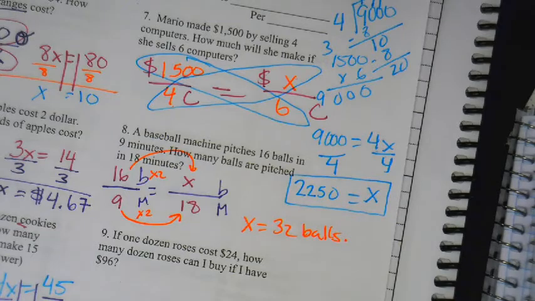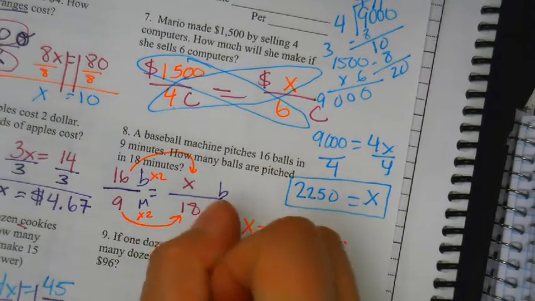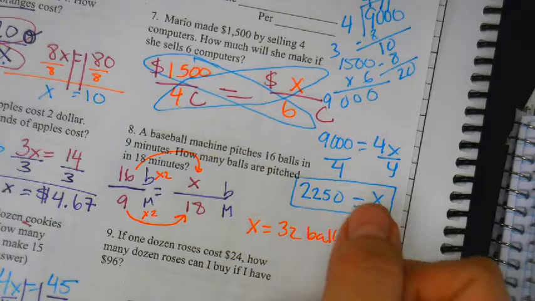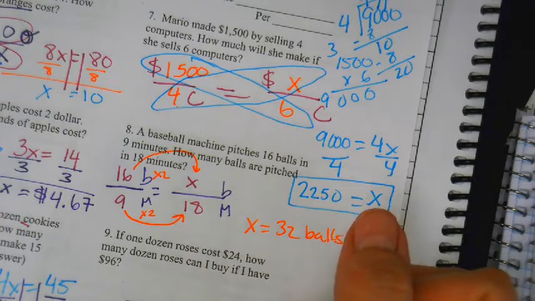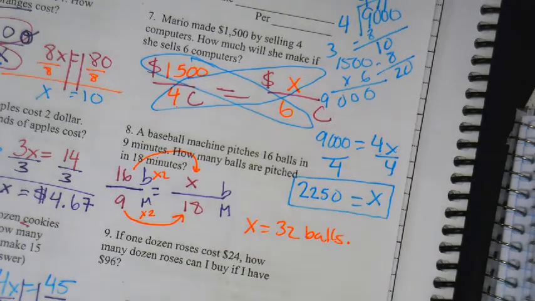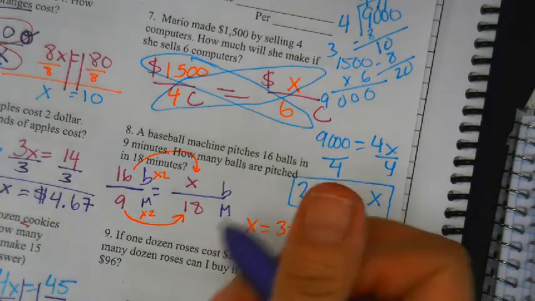So for number 9, what's my proportion? Oh, you guys did 12 dozen? No, it's not 12 dozen. It's 1 dozen, which is equal to 12. Yeah, but if you say 12 dozen, that's 144. So I would just do 1 dozen.